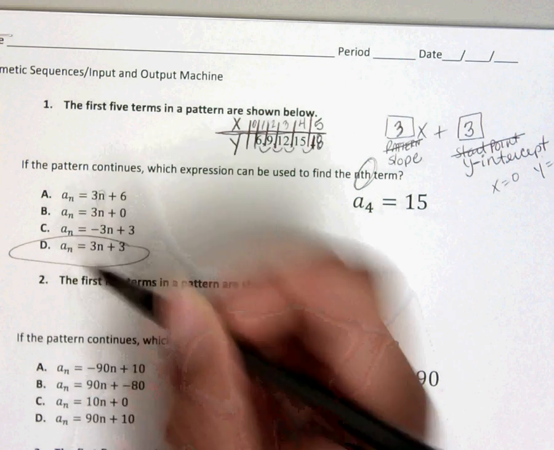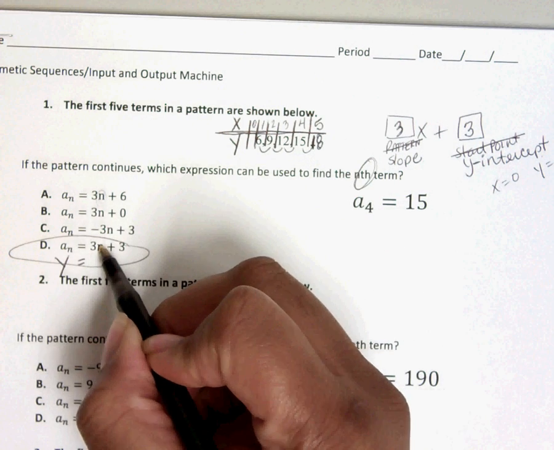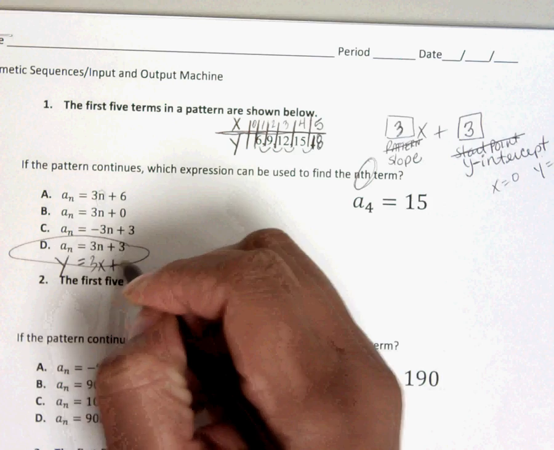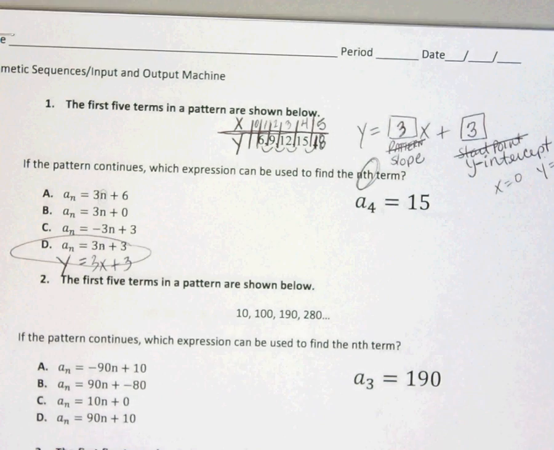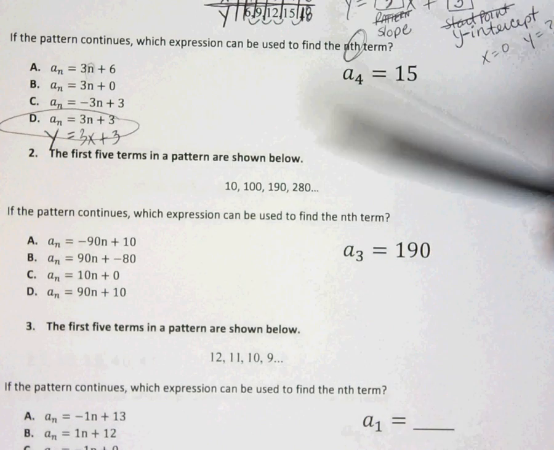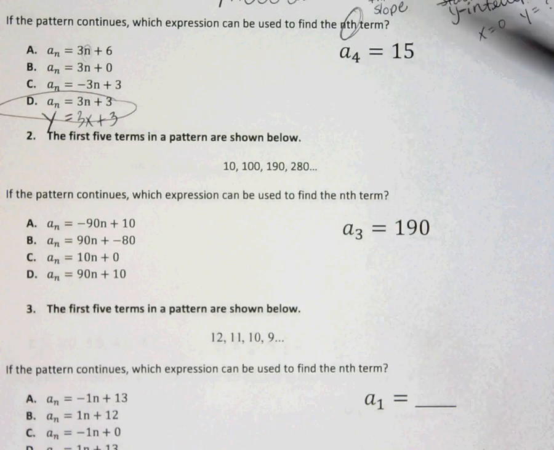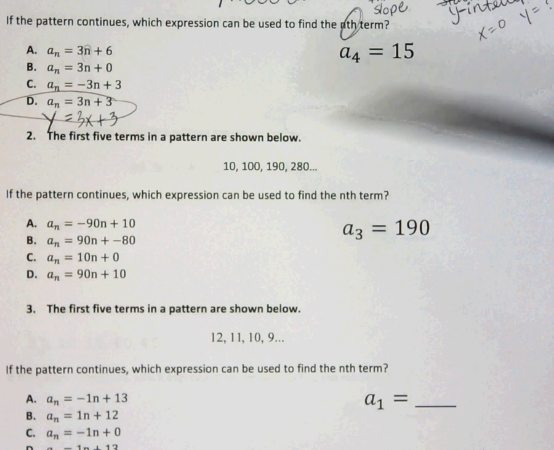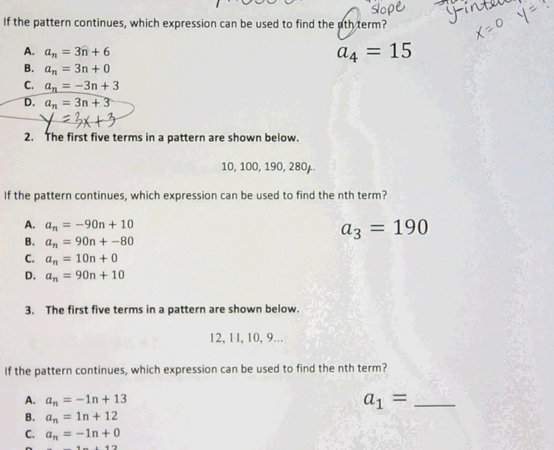AN is the same thing as saying Y. XN is X, so 3x plus 3. Moving on to the next question. If the pattern continues, which expression can be used to find the nth term? And we have been given 5 terms in the pattern. We were given 4, so we need to get 1 more.